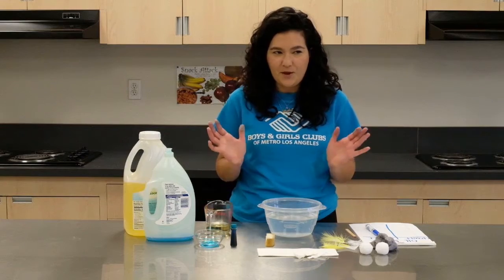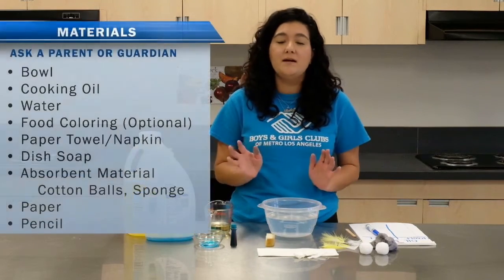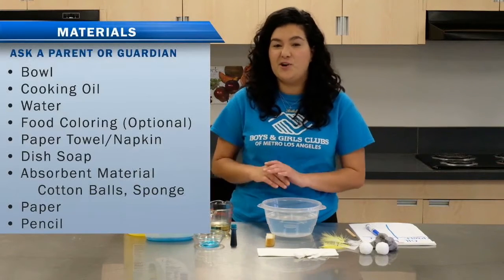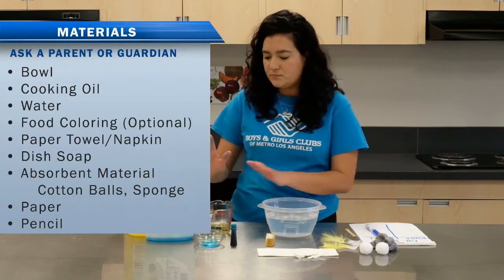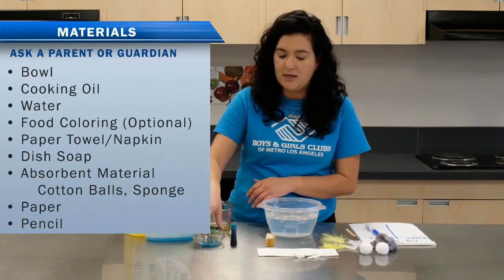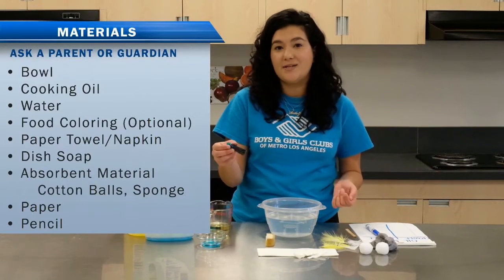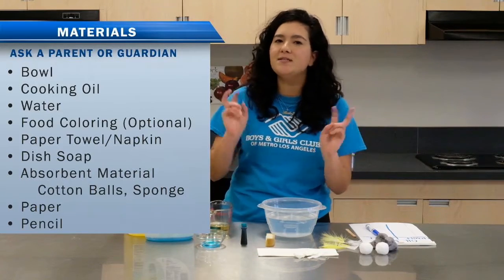I wouldn't. Okay, so for today's experiment, you'll need quite a few things, but you should be able to find everything at home, and aside from the oil and water, you can pretty much use anything you need. So you'll need water, some cooking oil, and a little bit of dish soap. I have it here in this little dish. I have food dye today. If you don't have food dye, that's totally okay. And then you'll need absorbent materials.